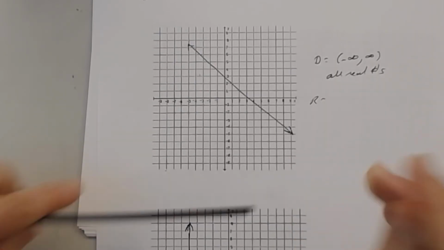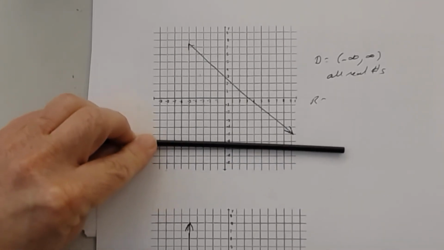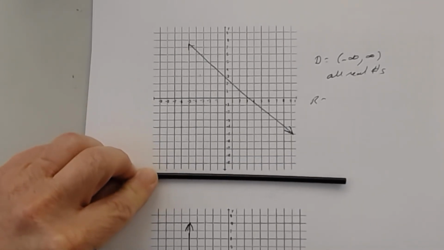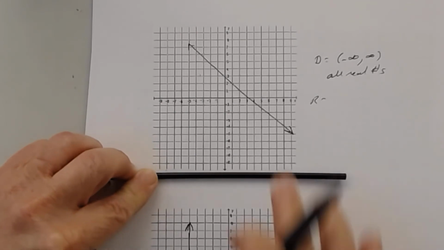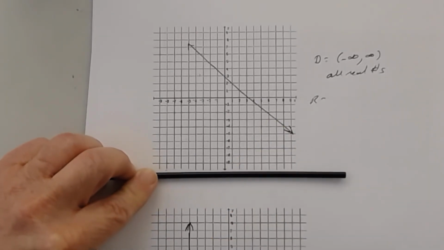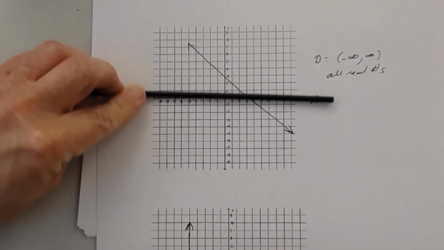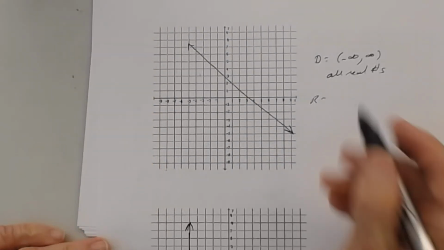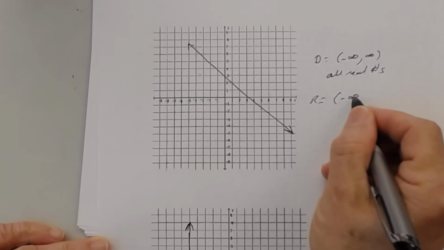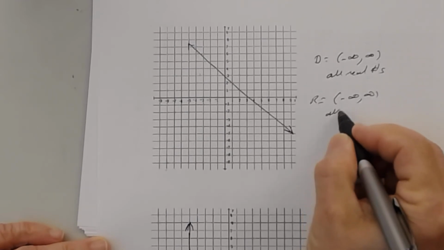What about the range? Go from bottom up along the y-axis. Is there a lowest point? No, because of the arrows, right? So the range is negative infinity to positive infinity, all real numbers.